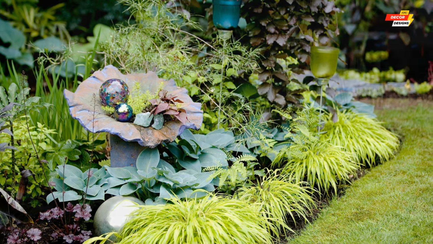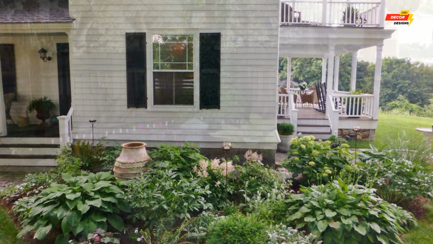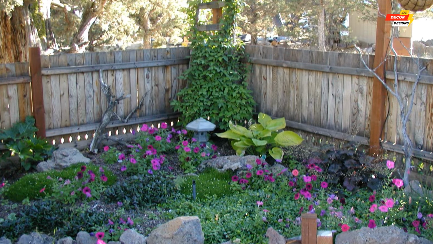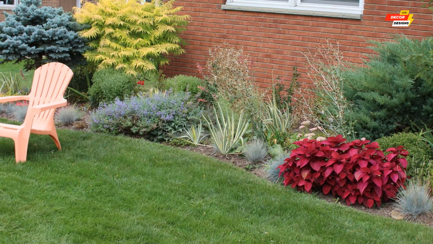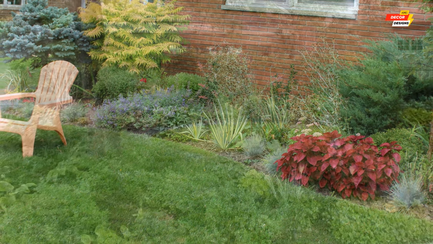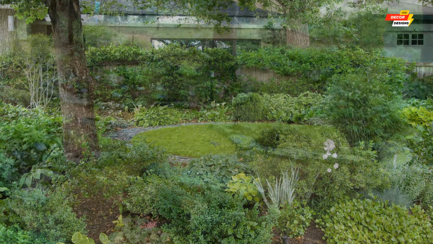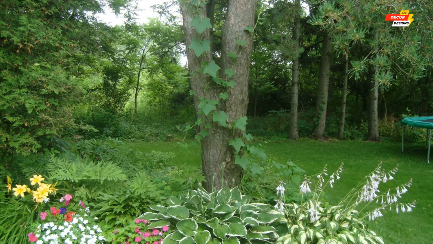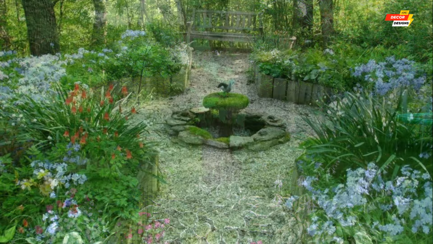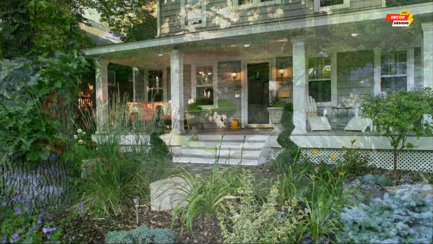4. Layer different heights. Utilize plants with varying heights to create a layered effect and visual dimension. Tall ferns at the back, followed by medium-sized hostas, and low-growing ground covers add depth to the space. 5. Play with textures. Combine plants with contrasting foliage textures like smooth hosta leaves with feathery ferns for a captivating visual experience. 6. Embrace bold foliage. Shade gardens are all about foliage. Don't shy away from bold-colored leaves like burgundy heuchera or variegated hostas to add pops of color.